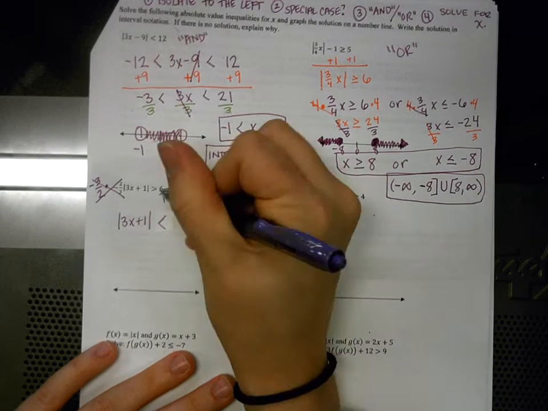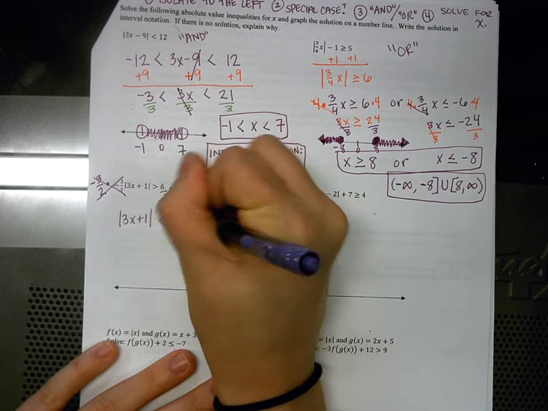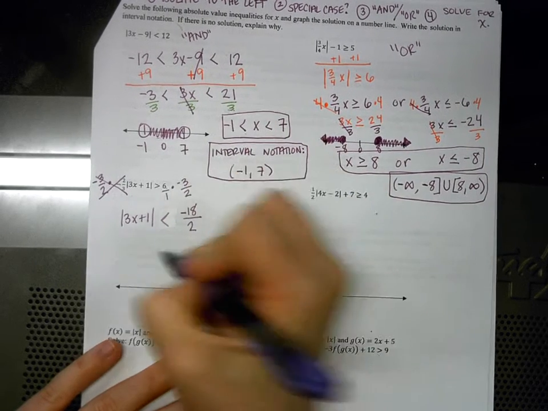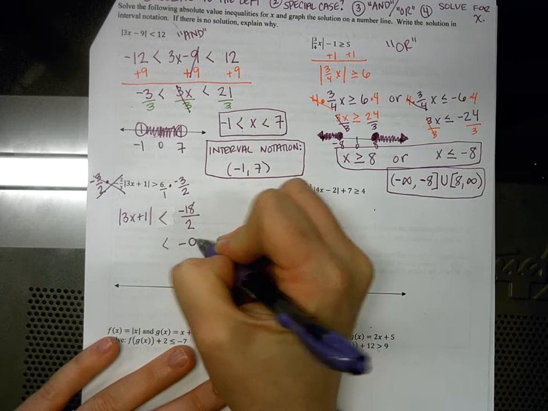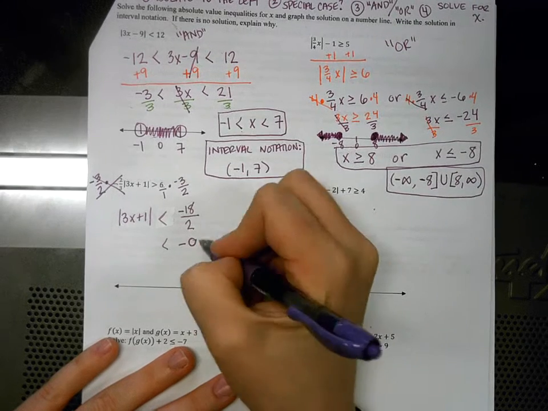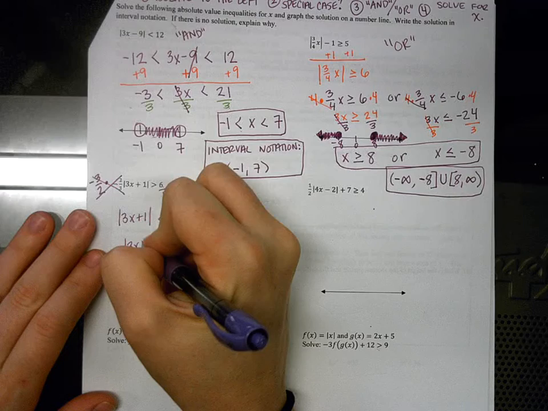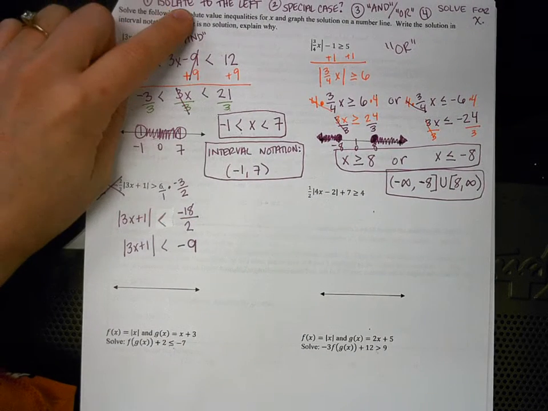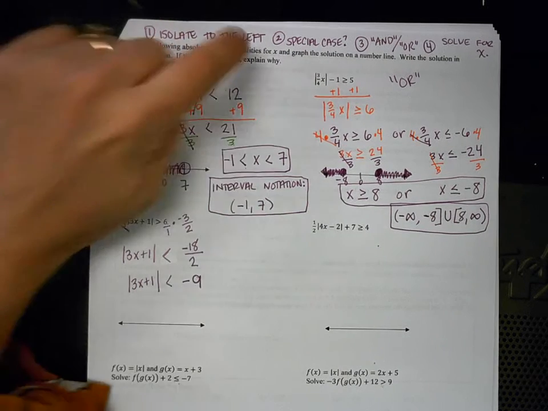Now we want to multiply straight across. 6 times -3 is -18. 1 times 2 is 2. Can I simplify that? What do I get? -9. All right. I have isolated the absolute value to the left-hand side.